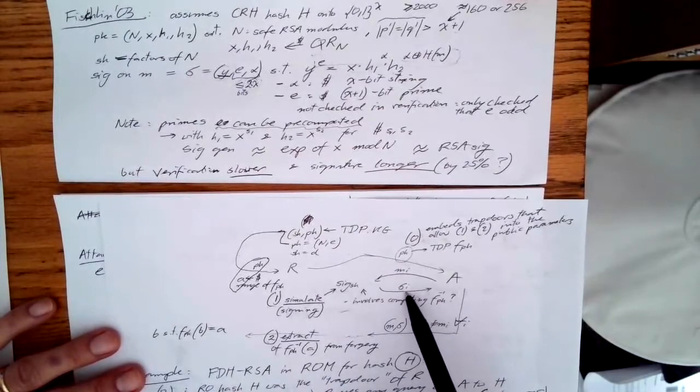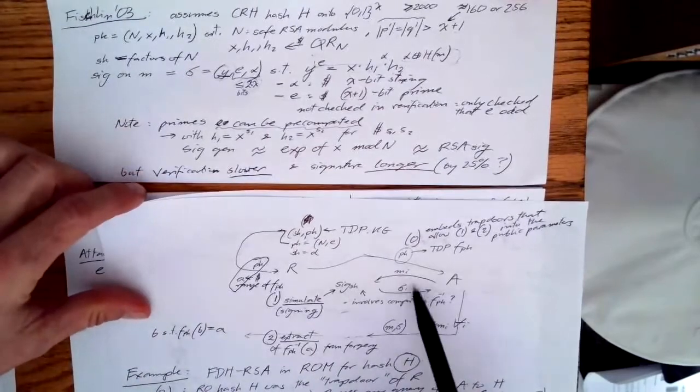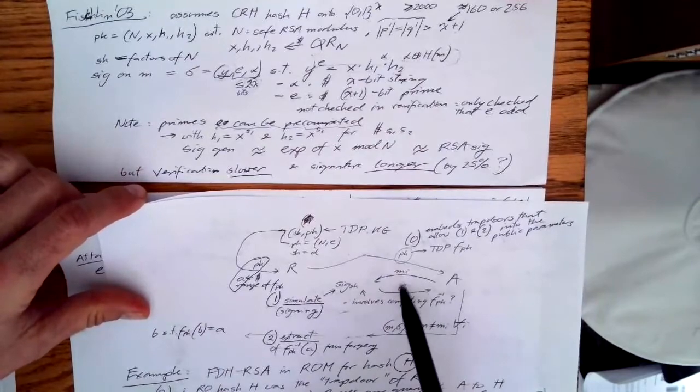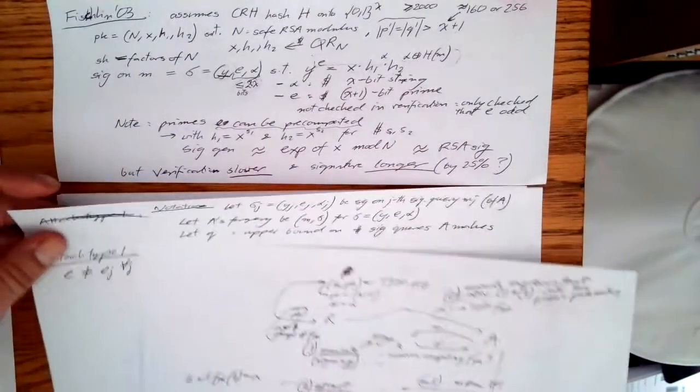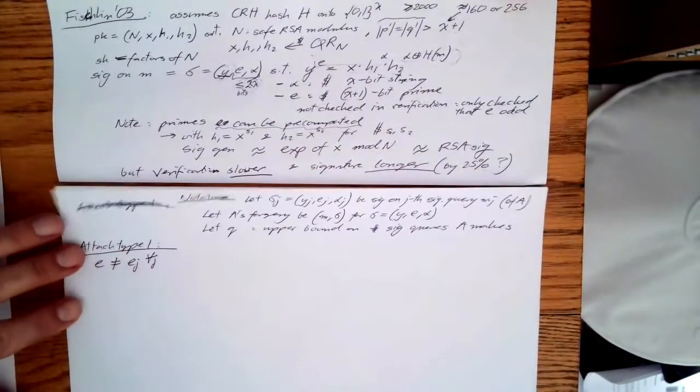The signatures are sigma_j, and this is the forgery. We're just considering the different types of forgeries depending on the signatures that the adversary has seen during his chosen message attack.